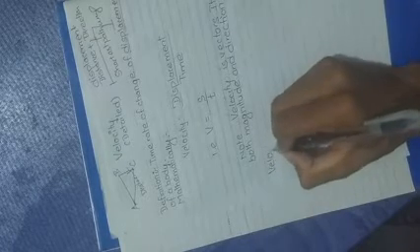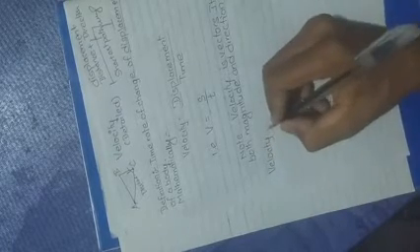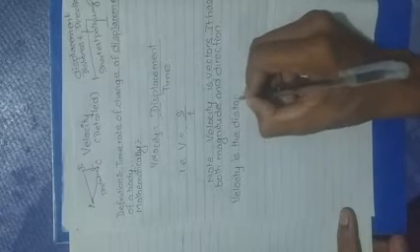Let's begin further. We can write in other words that velocity is the distance traveled by a moving body in unit time.